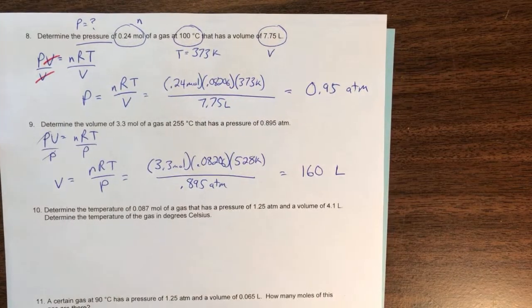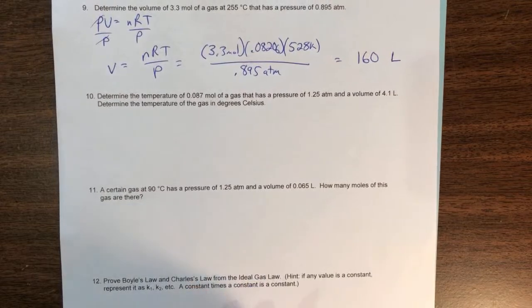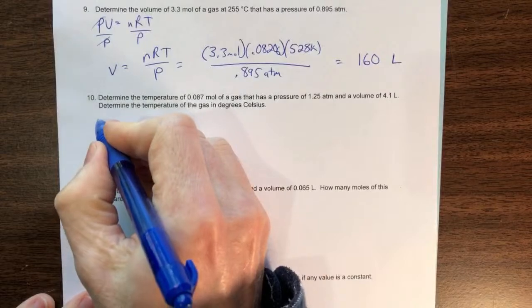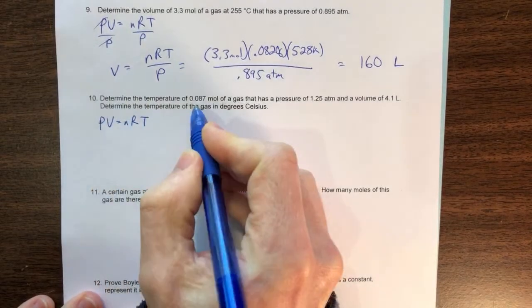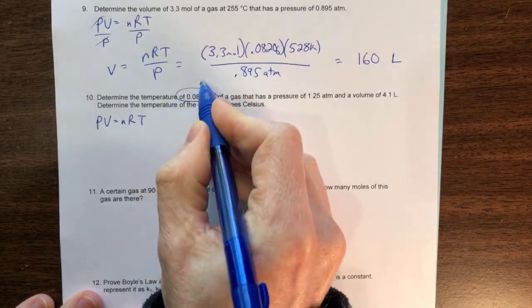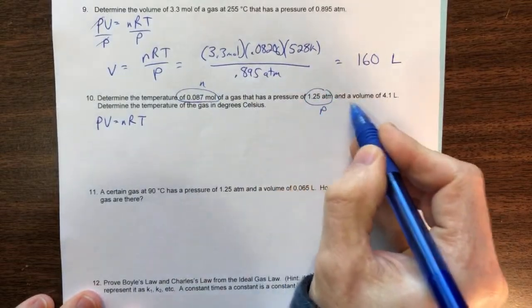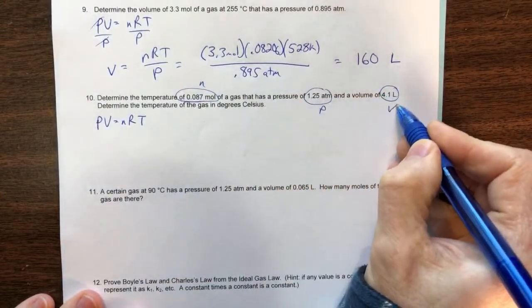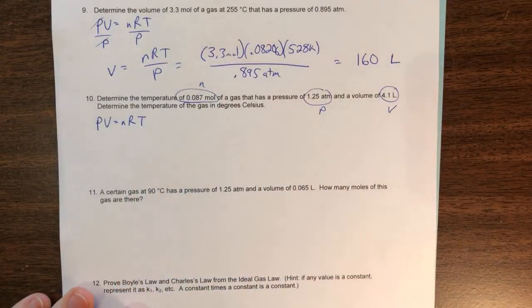Number 10, determine the temperature. So this one's going to be a little bit different. Now we're going to determine the temperature, and that's going to be PV equals nRT. So let's just identify, this is n, this is our pressure, this is our volume, and we want to determine the temperature of the gas in degrees Celsius.